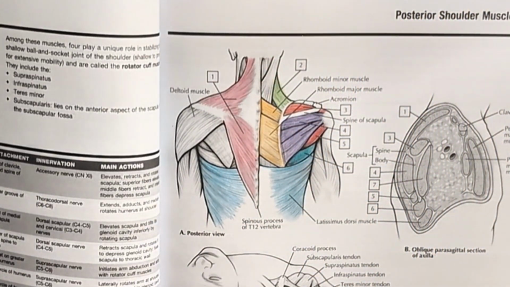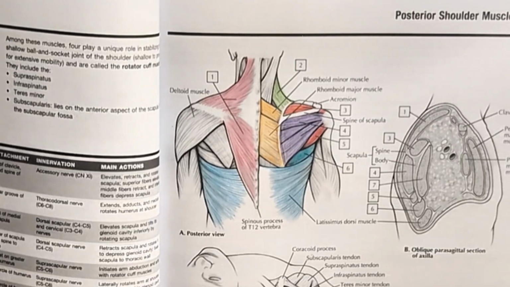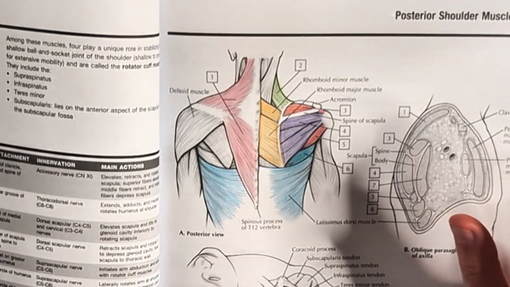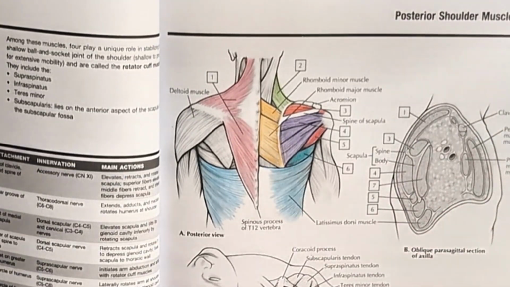Okay, now we have one more muscle that we're going to cover. Let me just get my color here. Now this one is the subscapularis.